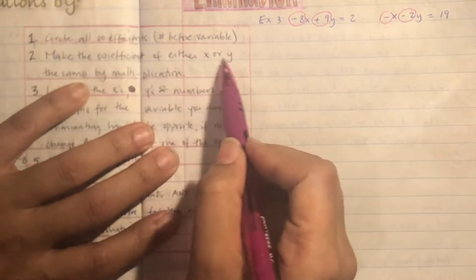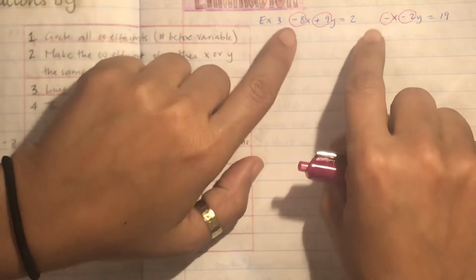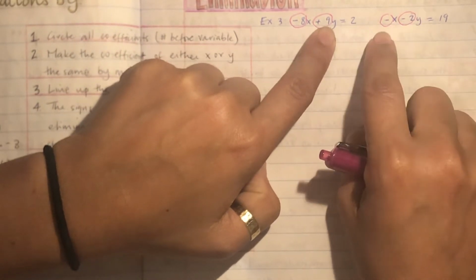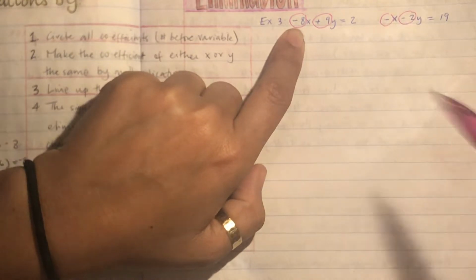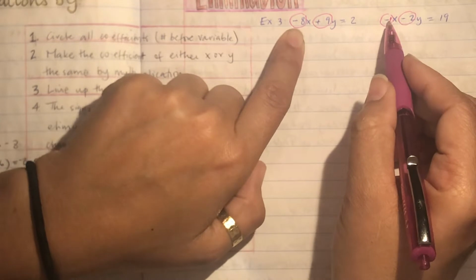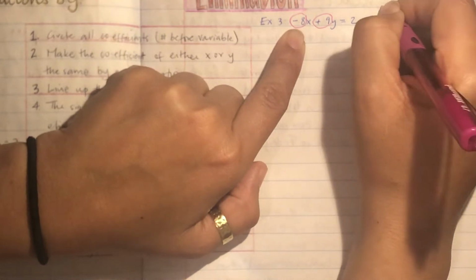Make the coefficient of either x or y the same by multiplication. Okay, so can I make y, can I make 2 into 9? No, that's not going to be easy. But I can definitely make the invisible 1 into 8. How can I make an invisible 1 into 8 by multiplying? I multiply everything here by 8.